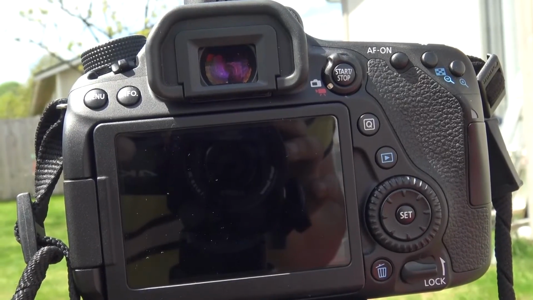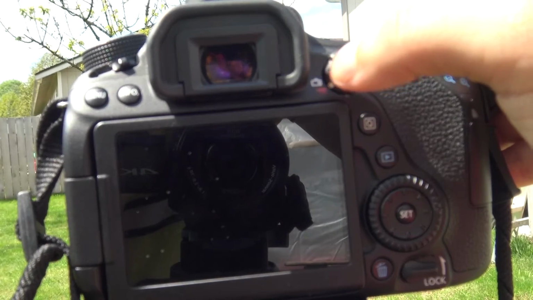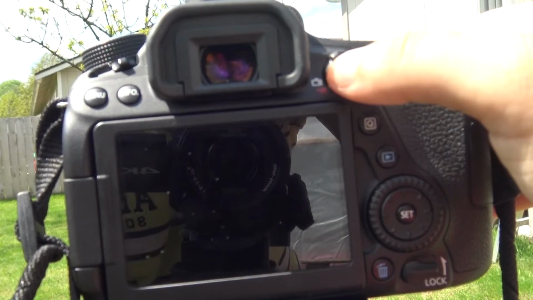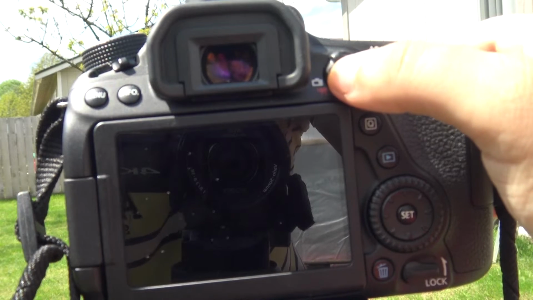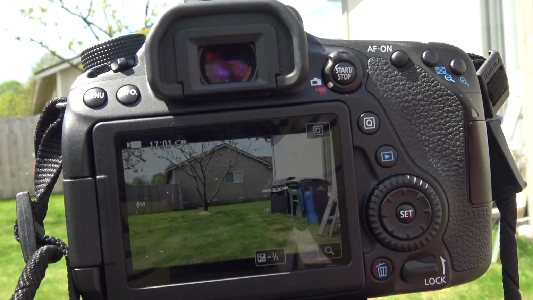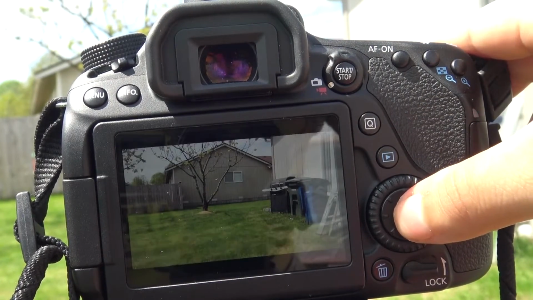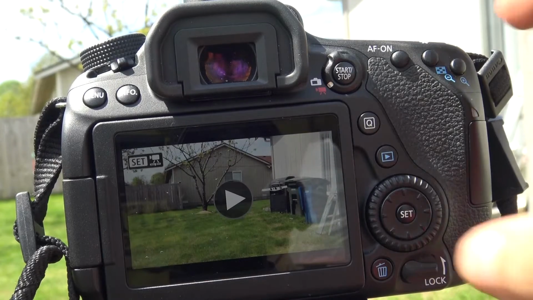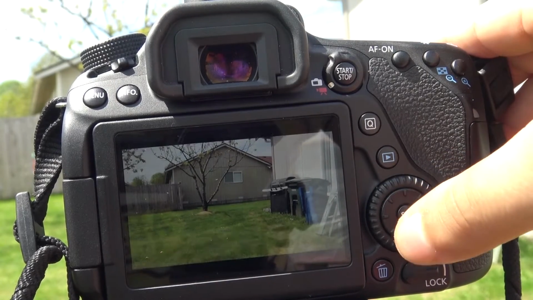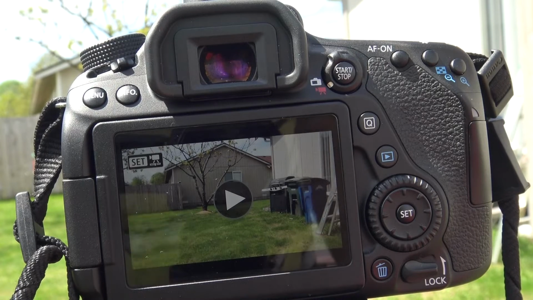Now if you want to end your time lapse, click this stop and start button right here. Click that button to finish it, like so. And then your screen will not be black anymore. I'll show you the time lapse video I took. It's not going to be that long, you see? Right there, it's not that long.